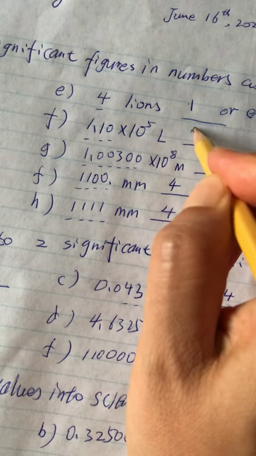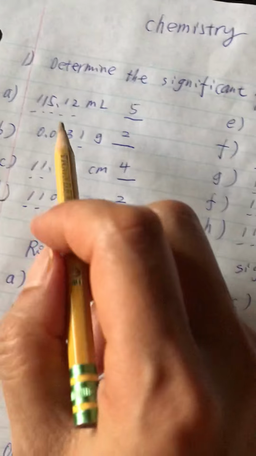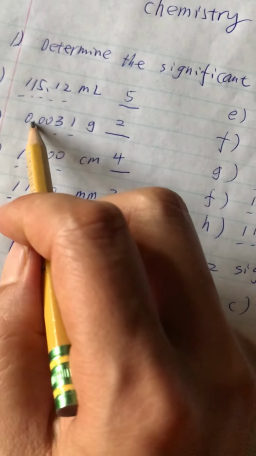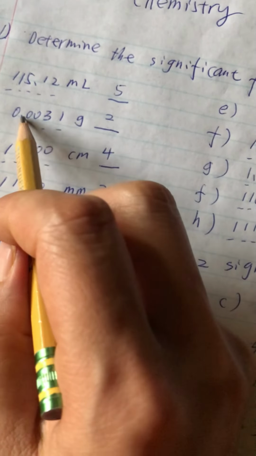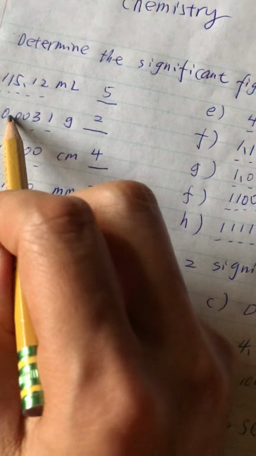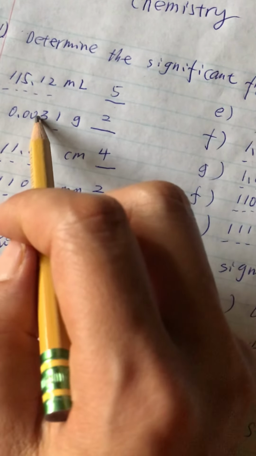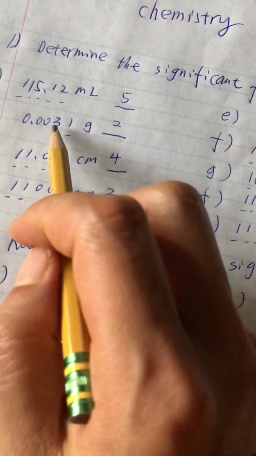So we see 3. Now you look back. If you see a dot, you count all numbers. Then now you see the dot, but you only count 2 numbers because if the number is from 0, you don't count. You only count from when you see a number.